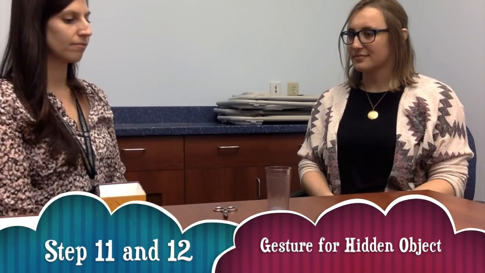In step 11, the clinician will put 2 objects in front of the client. The clinician will demonstrate the gesture for each object. The clinician will then hide both of the objects in a box.